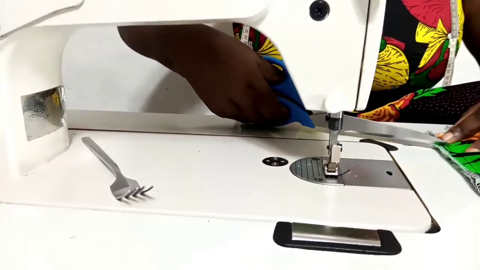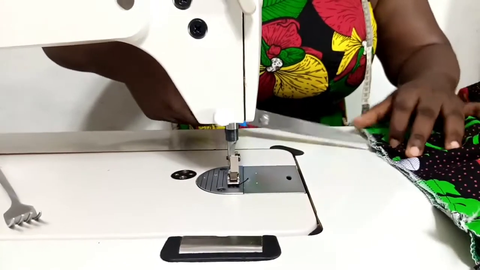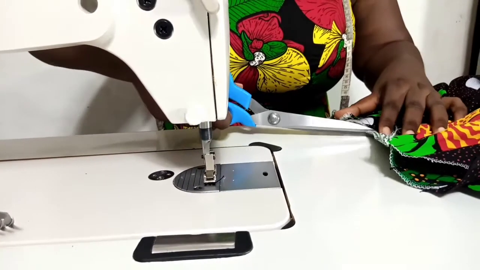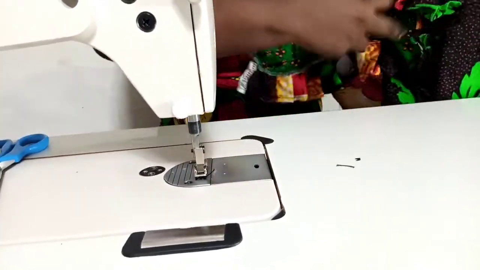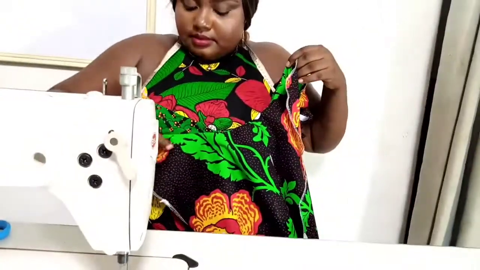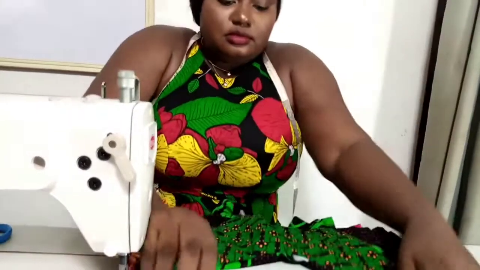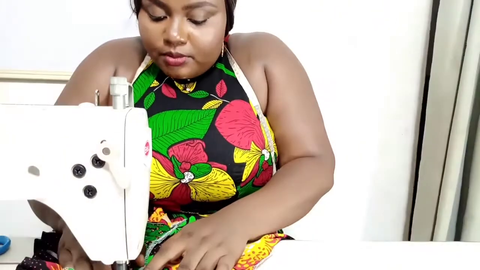I'm going to snip around the neck to enable me turn my facing and have a relaxed seam. So I'll flip this back to the right side. So this is what I want to have, like this. But then let me top stitch. So I'm moving all my seam allowances to the main bodice, not to the facing.